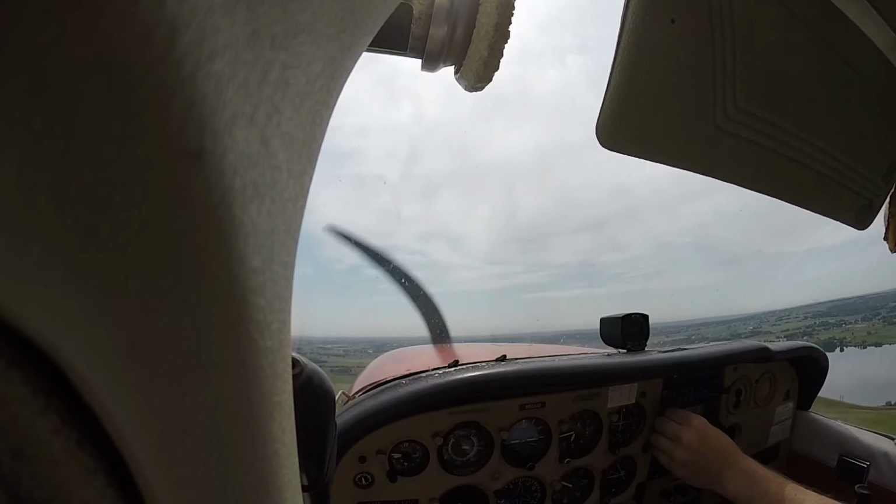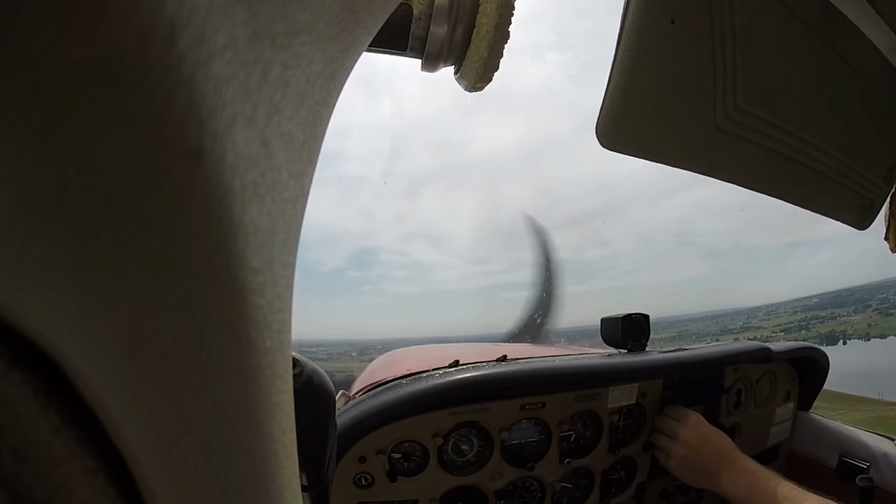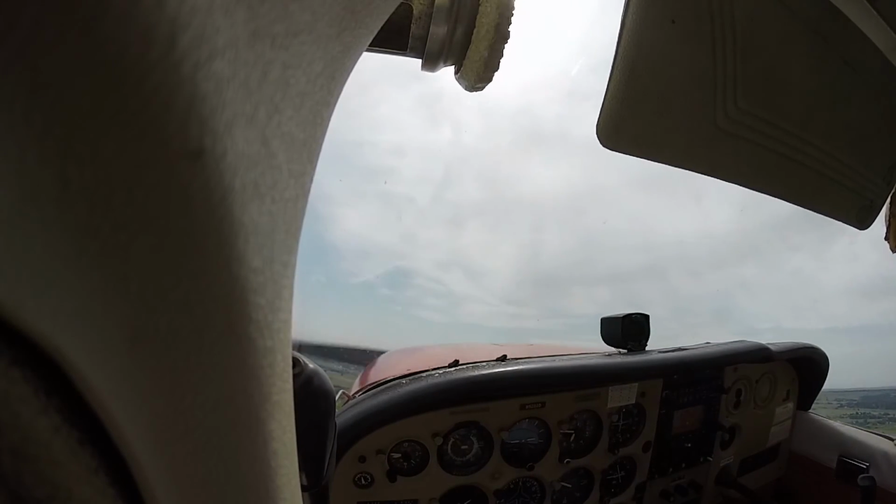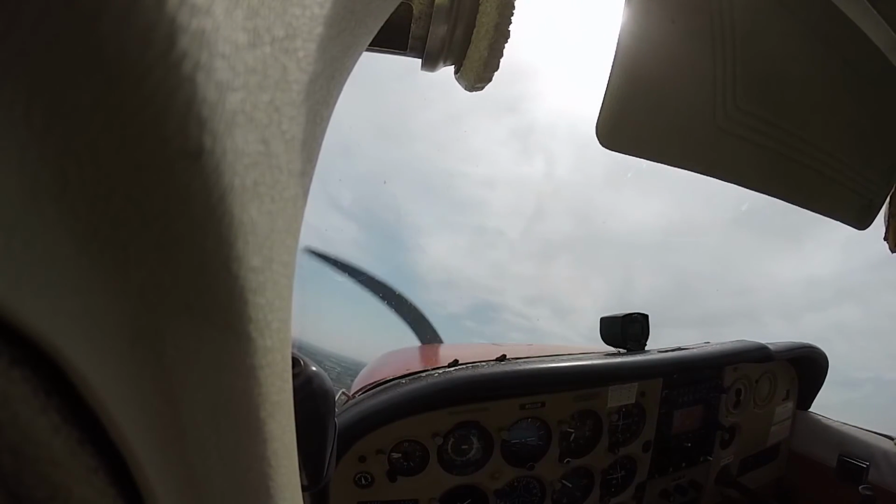Pattern working here on right. Roger. Boulder traffic, Skyhawk 22 Delta, turning left crosswind for runway 8, Boulder.